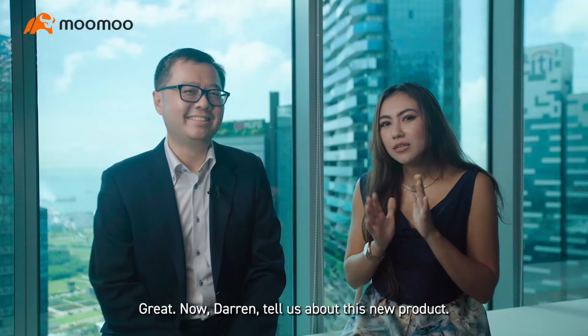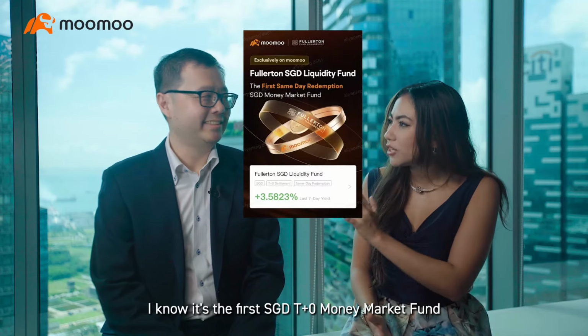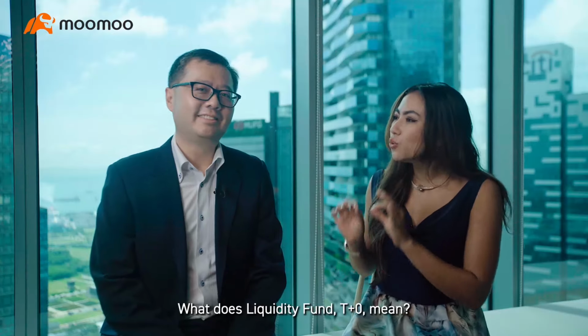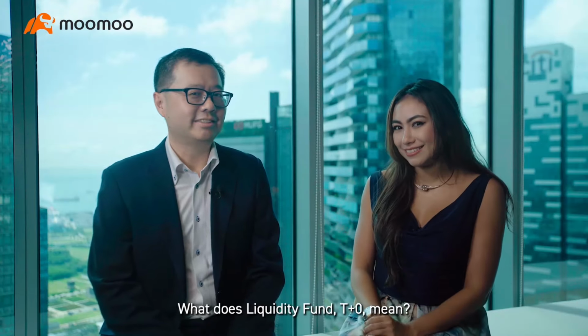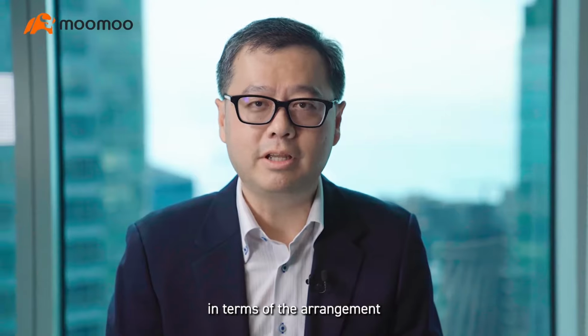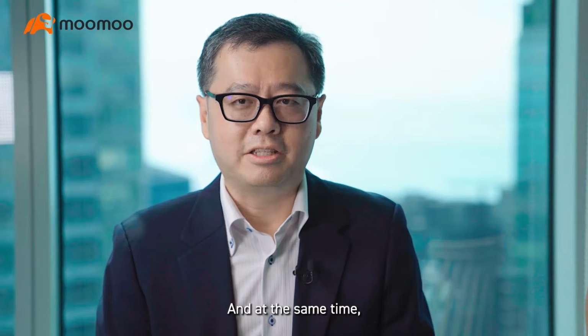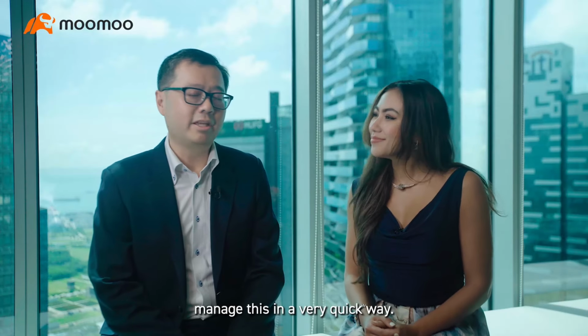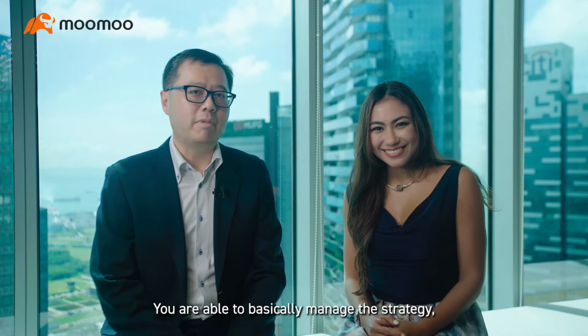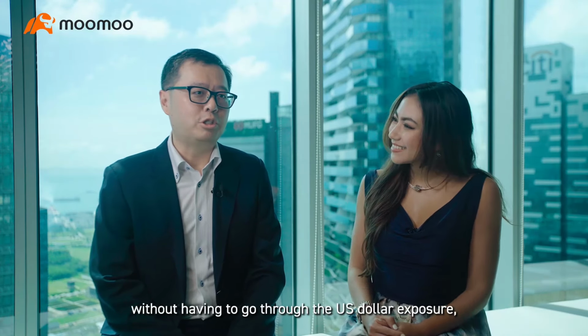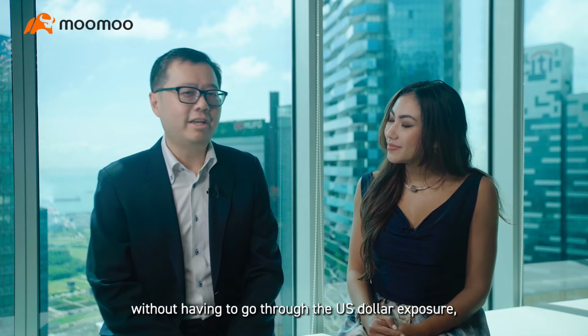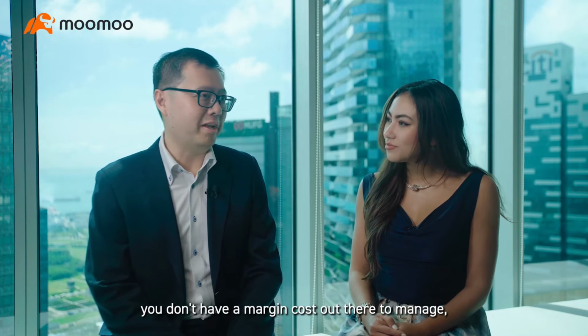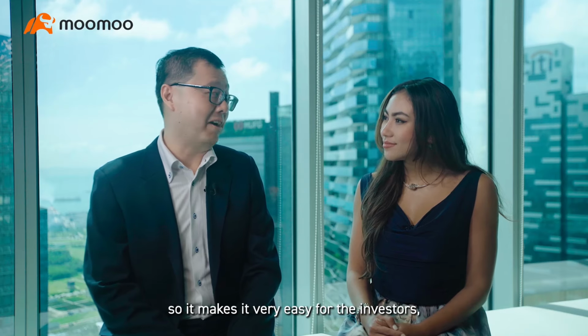Great. Now, Darren, tell us about this new product. I know it's the first SGD T+0 money market fund in Singapore. What does Liquidity Fund T+0 mean? Flexibility in terms of the arrangement for you to do same-day settlements in subscription and redemption. At the same time, it also means that you are able to manage this in a very quick way. You are able to manage the strategy without having to go through the US dollar exposure. You don't have margin costs to manage. So it makes it very easy for the investors, I would say.